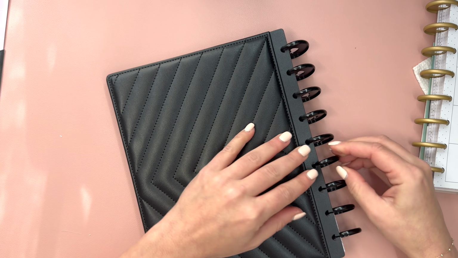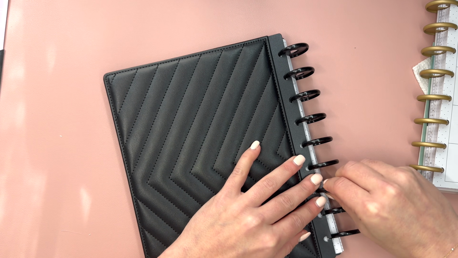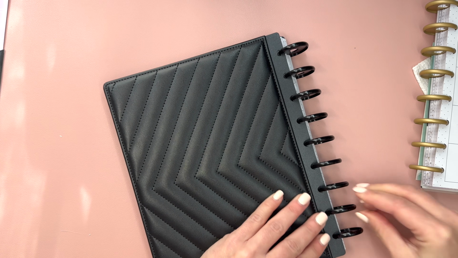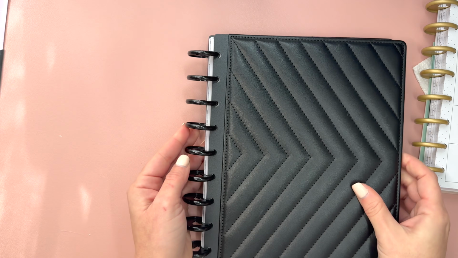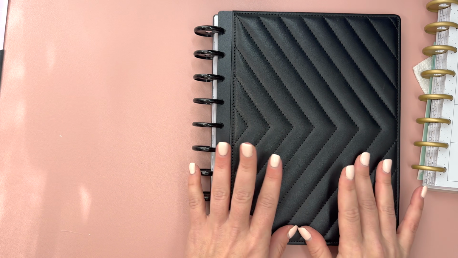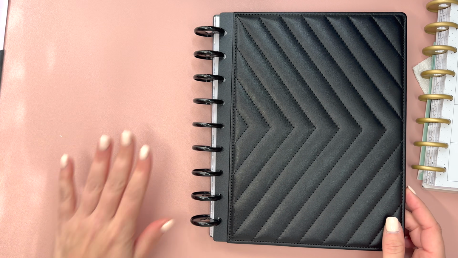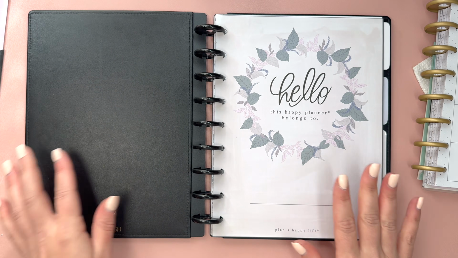These just take a little bit more effort. If you're using plastic discs, sometimes this can break the disc, but these are metal, so we're good. Okay, it actually does look really sleek. I don't know, maybe by the time January starts, I will feel like this is what I want to use.